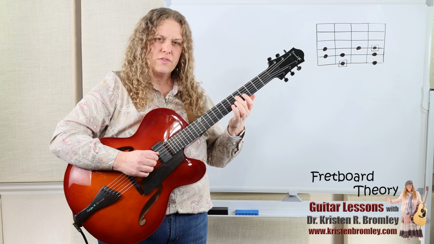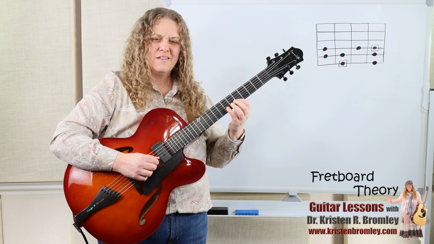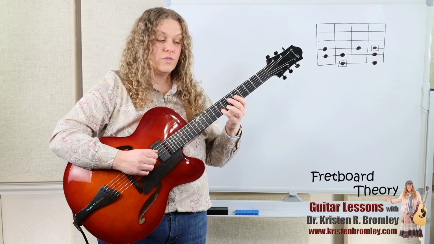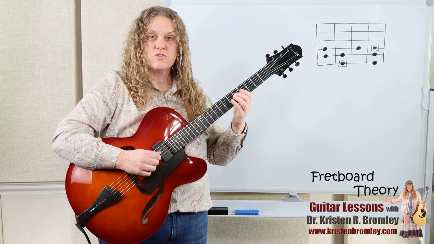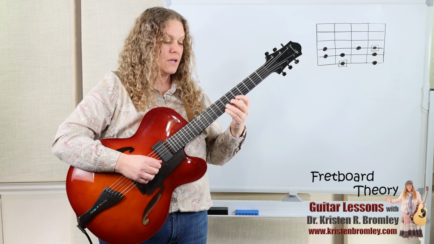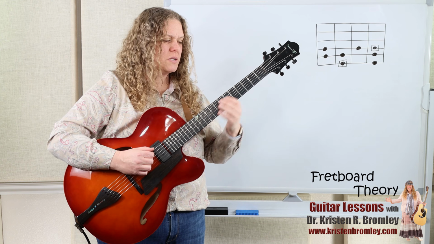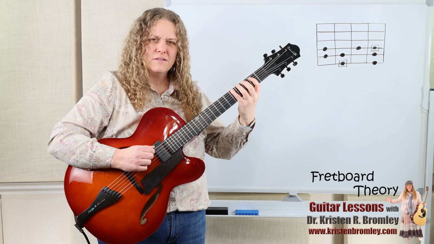I'm going to put my middle finger there alternatively, and I can play the major scale with the form that's got the root on the 4th string, which means when I get to the 2nd string, I do have to shift up, and then I can come back down. So I'm just going to play it without talking here.